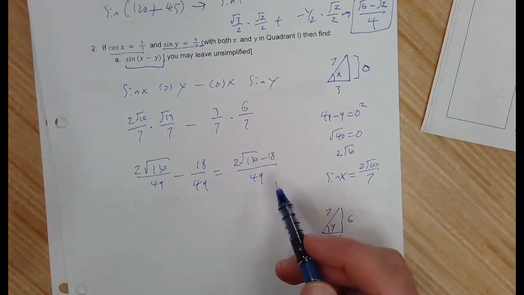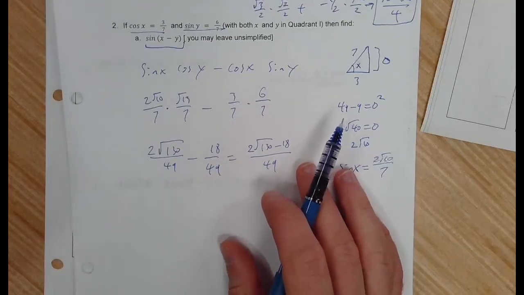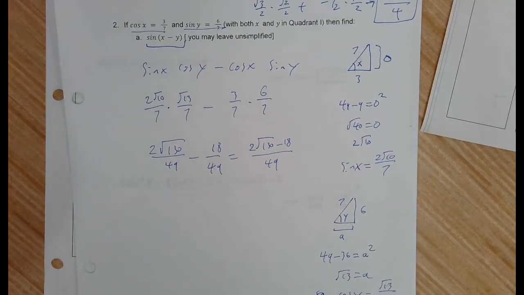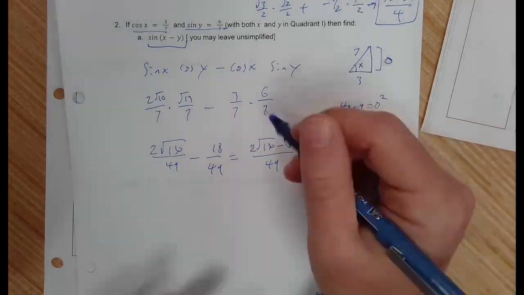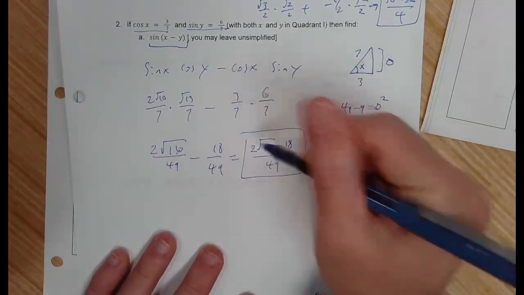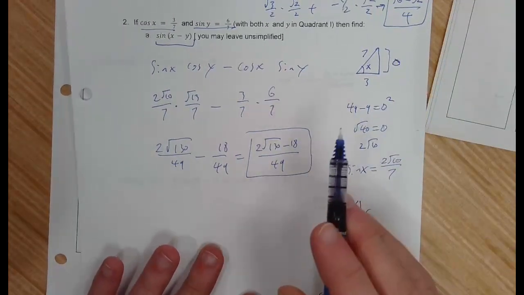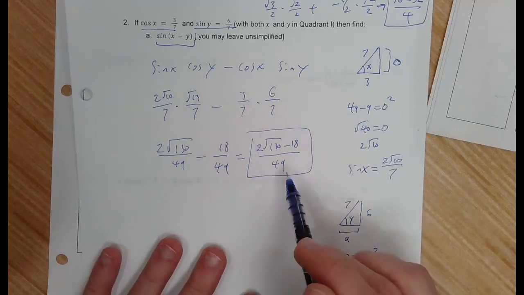I'm not sure that 130 is fully reduced. Maybe it is. It might be fully reduced, but regardless, this is fine. If you've reduced 130 as a radical even further, that's great, but I would accept this just fine.